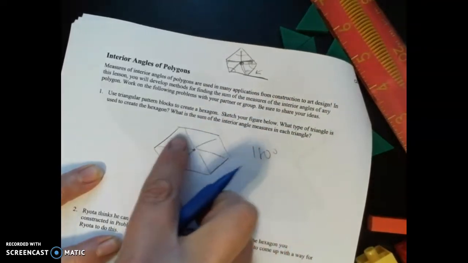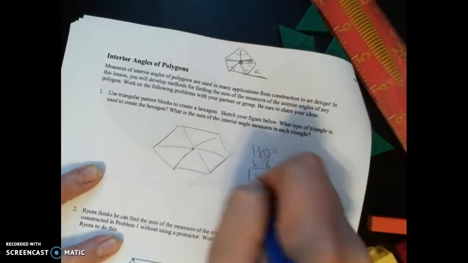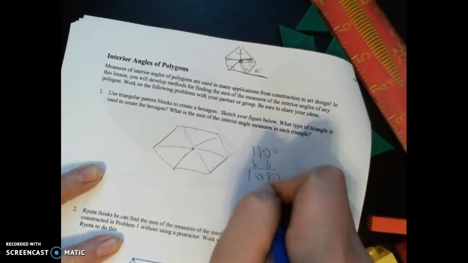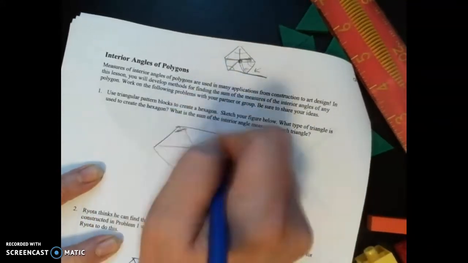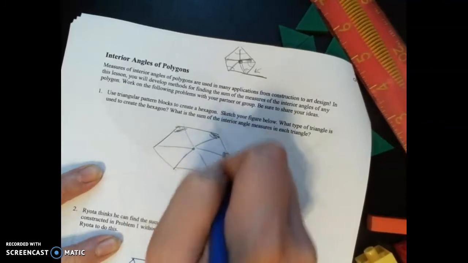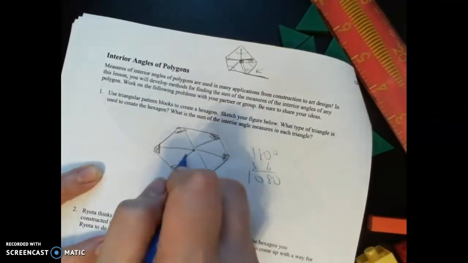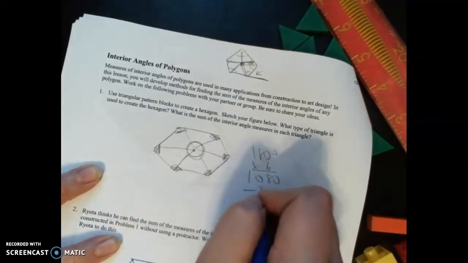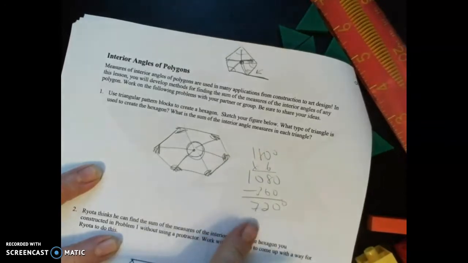There's 6: 1, 2, 3, 4, 5, 6. And so 180 times 6 is what, 1080. But the problem is he knows that he only wants these shaded angles in the corner, because those are what the angles of the polygon are. So he has extra angles he needs to subtract, which is 360, because he created an extra circle in the middle, and he gets that there's 720 degrees, okay?